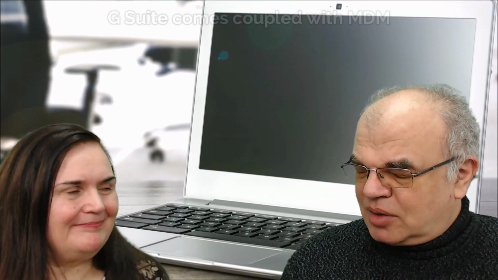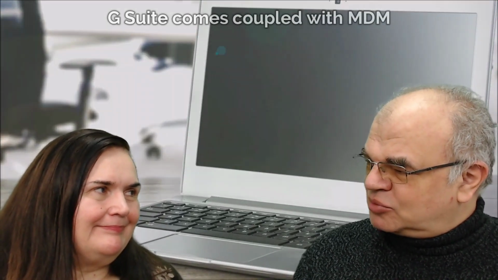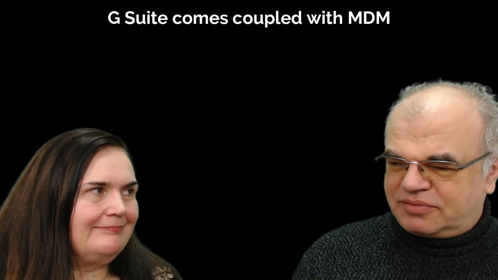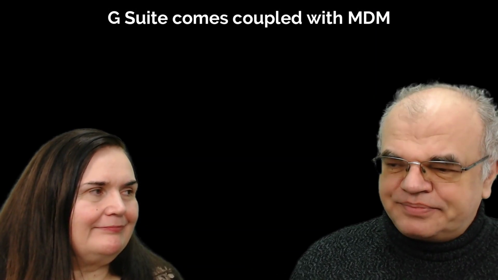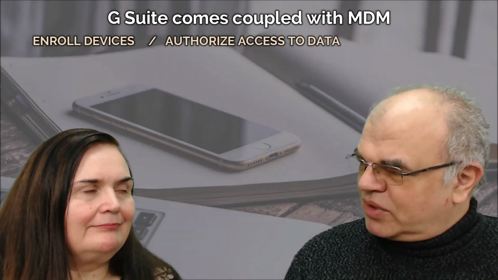And yeah, of course, G Suite comes coupled with mobile device management that comes in different flavors, but in essence, it enables you to enroll devices, authorize access to enterprise data, and install and manage applications on mobile devices as well.